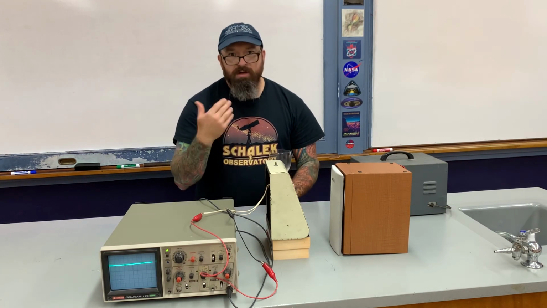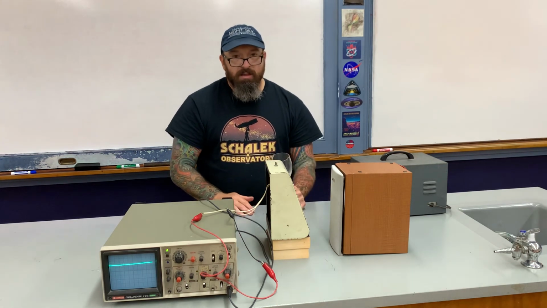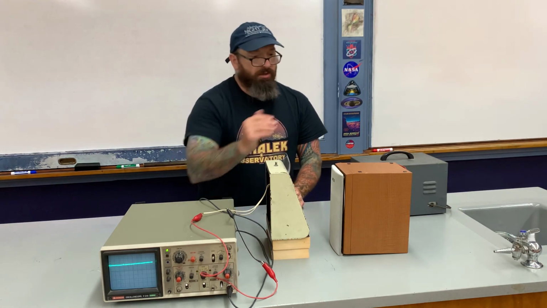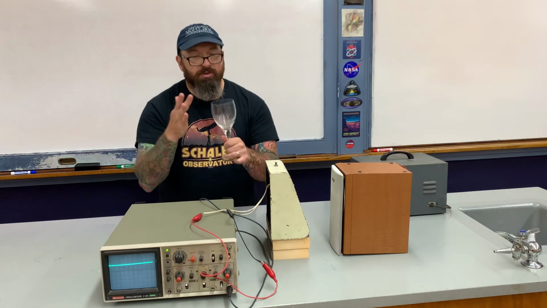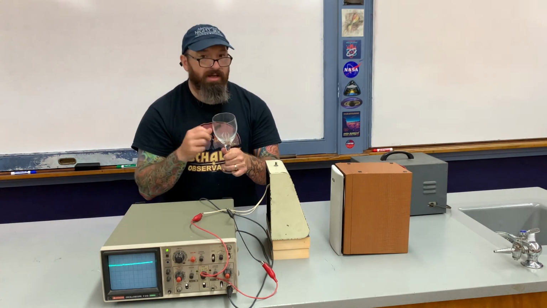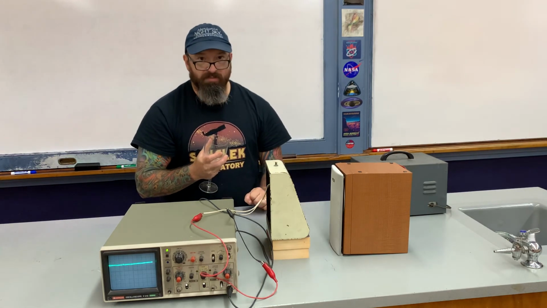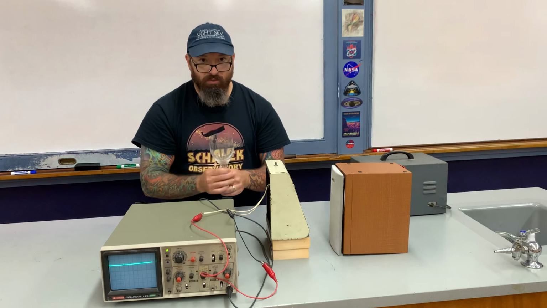The reason why you're hearing the sound as a little bit louder when the wine glass is here is because you're actually hearing two sounds. You're hearing a sound coming from the speaker, but you're also hearing a sound from the wine glass. Instead of me striking the wine glass, in this case, it's sound waves coming from the speaker that are striking the wine glass. The wine glass is resonating.